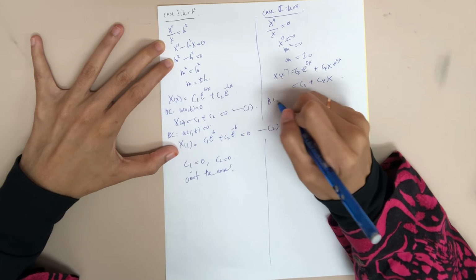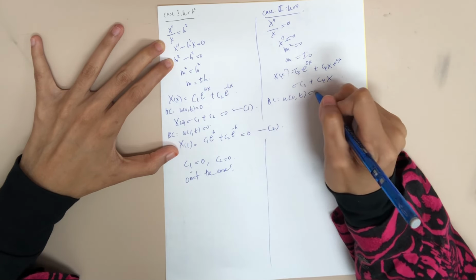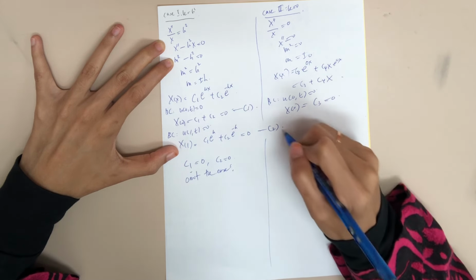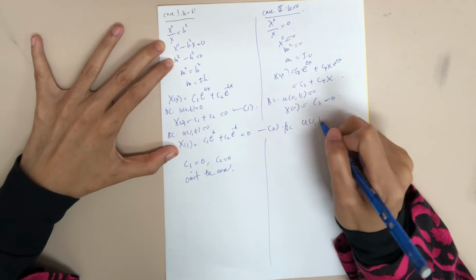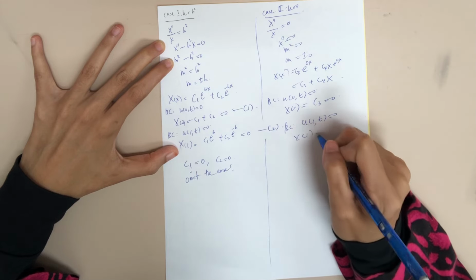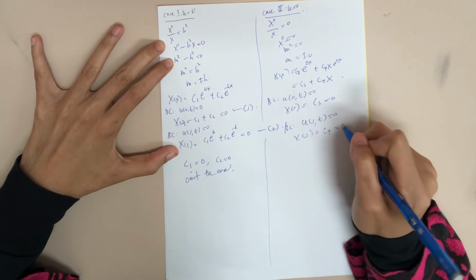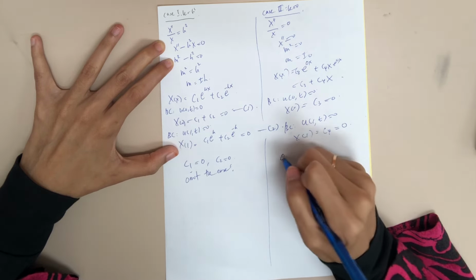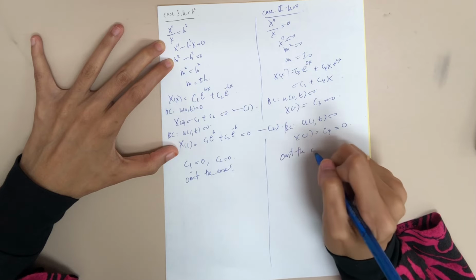Then your BC U(0,t) equal to 0, so that means you have C3 equal to 0. And the second BC is U(1,t) equal to 0, so therefore C4 equal to 0. It's the same thing, right? So then we omit the case.